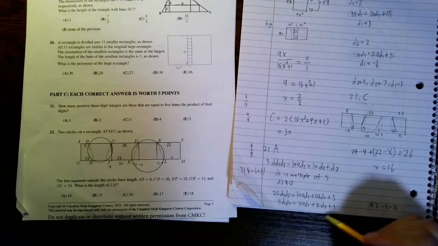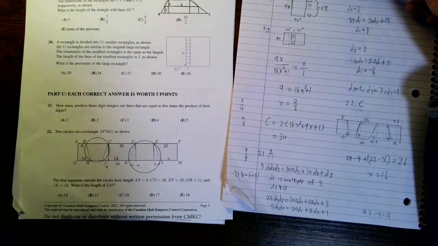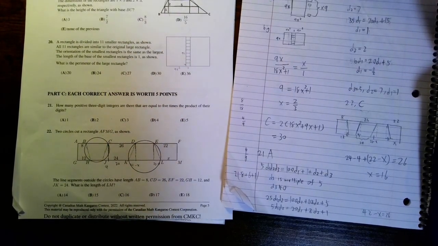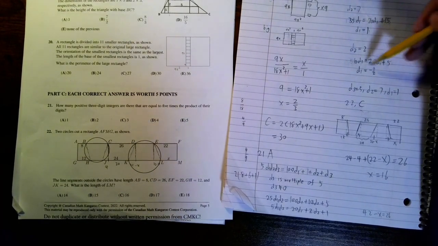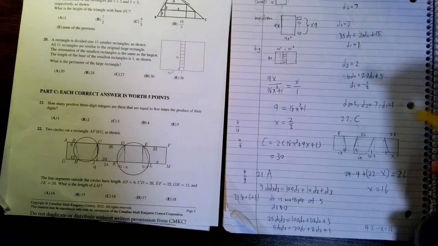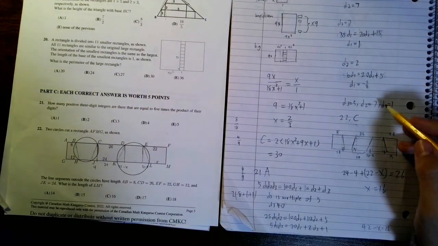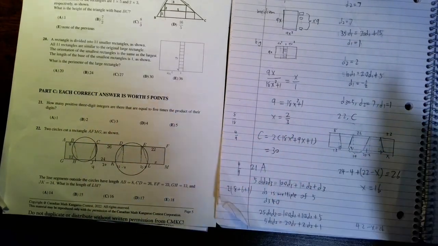We also need to make this sum equal to a multiple of 5, so D2 equals 2 or 7. We try out those cases and substitute in the value. This one is invalid because we get a fraction, and this one we get 1. And we get 175 to be the only integer that satisfies this condition.